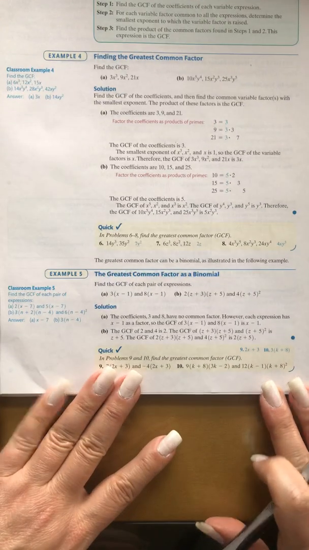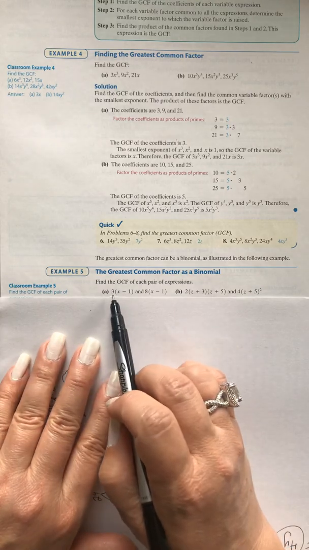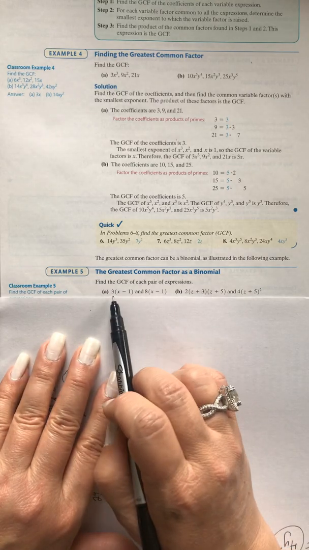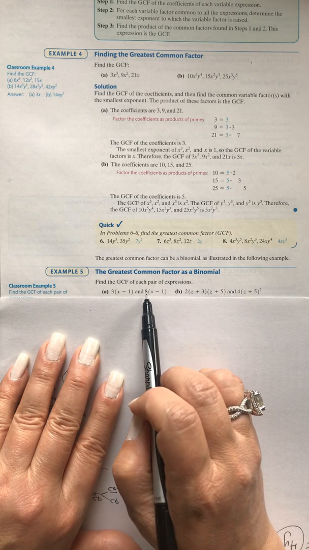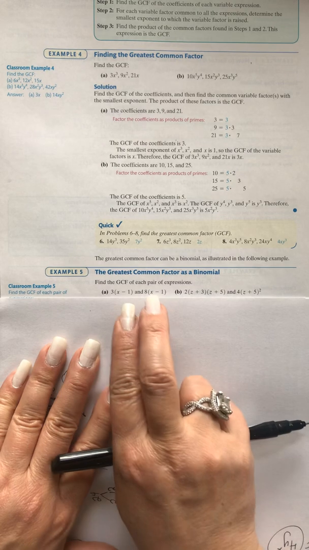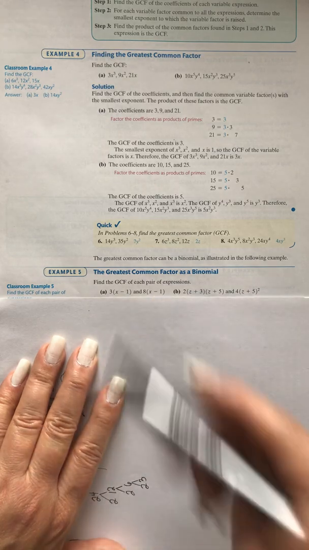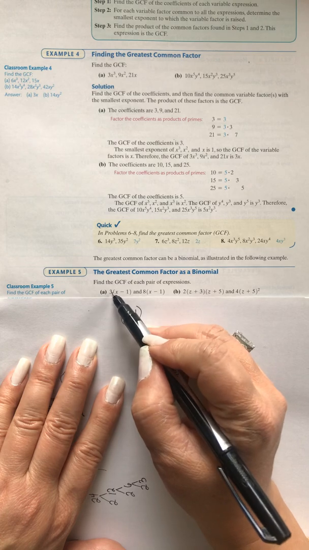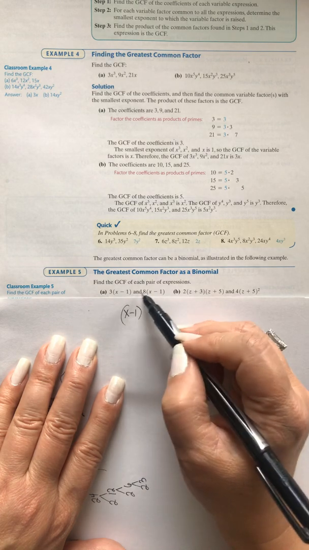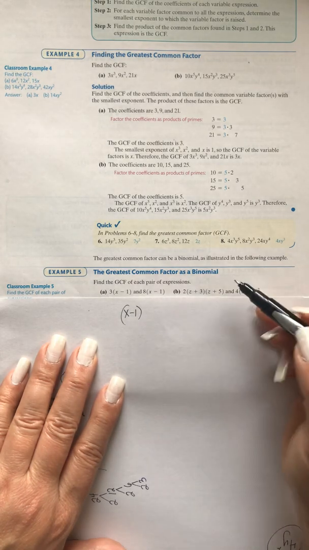We also have binomials that can be factored. We can pull out some factors. For part a, one of the factors is 3 times x minus 1, and for the second one, we have an 8 times x minus 1. So what's common to both of these is just x minus 1. Now, if this were a 2, we could pull a 2 out of both of these, but 3 is prime and there's no 3 that can be factored out of 8. So just x minus 1.